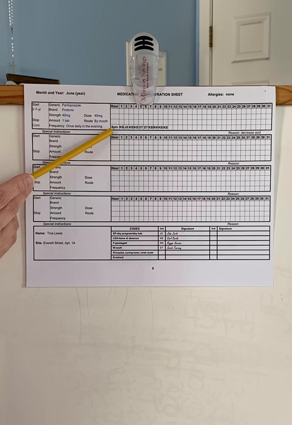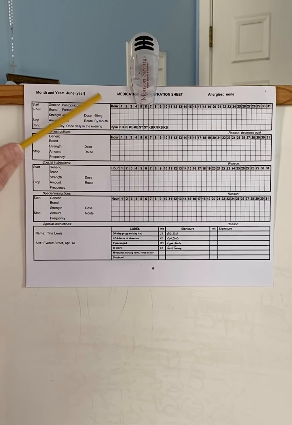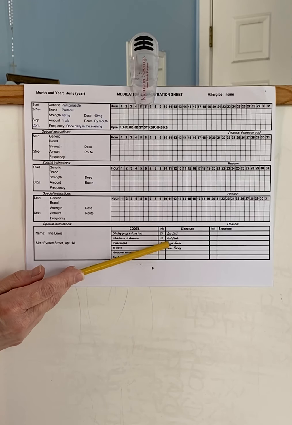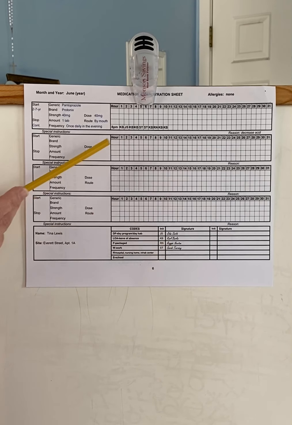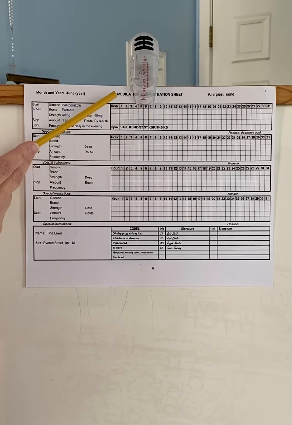This is when Tina gets her medication. All these initials, remember, are for the person who gave her that medication at 8 p.m. So on June 1st, KB, who is Carl Burke, gave her her medication. So he initialed it. On June 2nd, it was JS, John Smith, who gave her the medication. He initialed it. Back to KB on the 3rd, KB on the 4th.